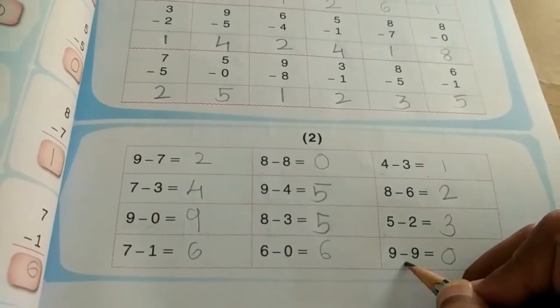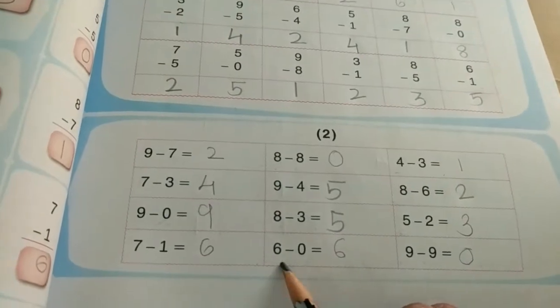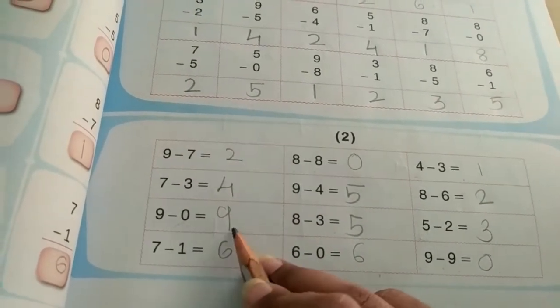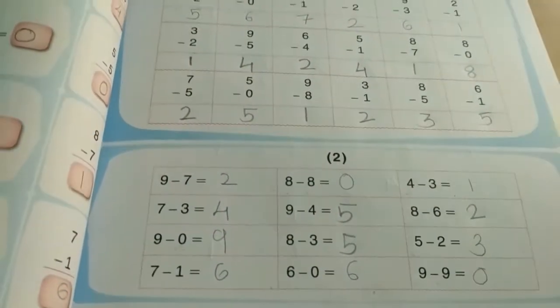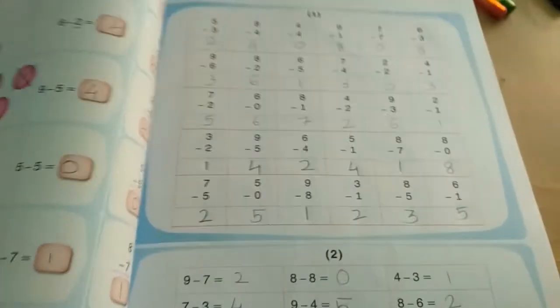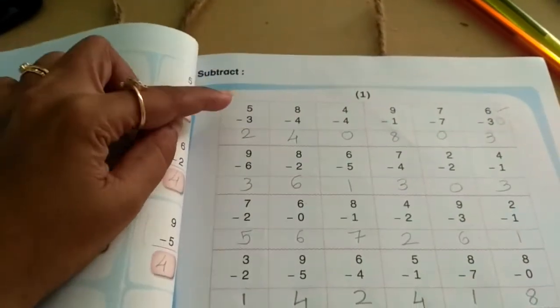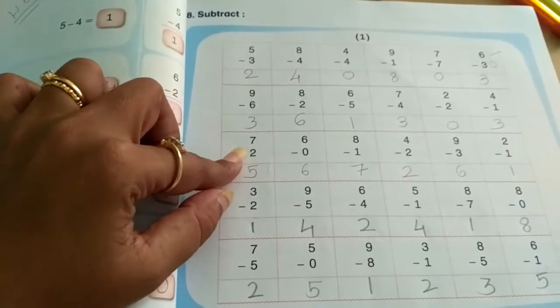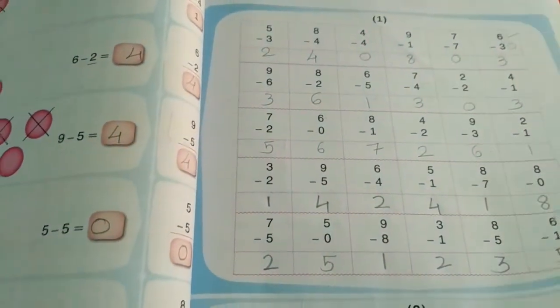9 minus 9, 0. 6 minus 0, 6. 9 minus 0, 9. So this way you will practice the subtraction. You can also practice the second, first, second and third lines yourself. Try to do it yourself using fingers.